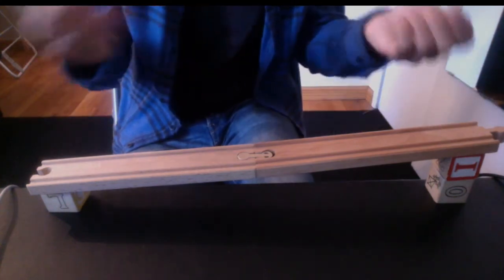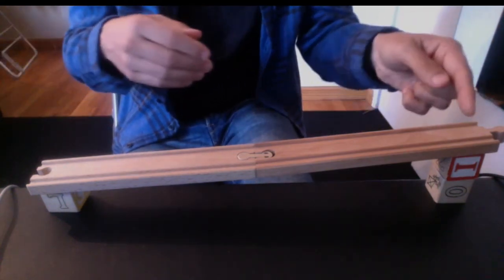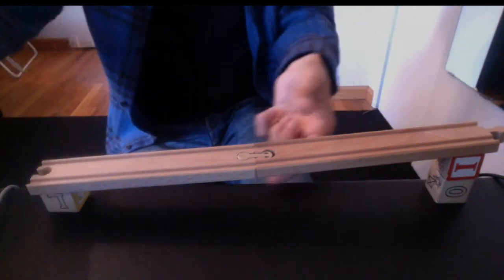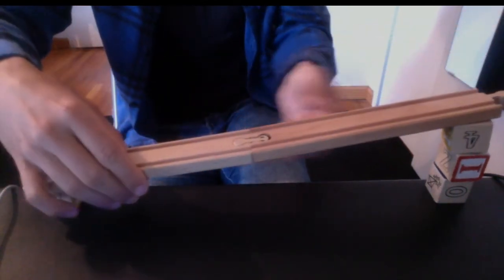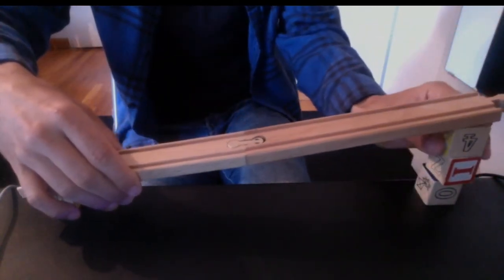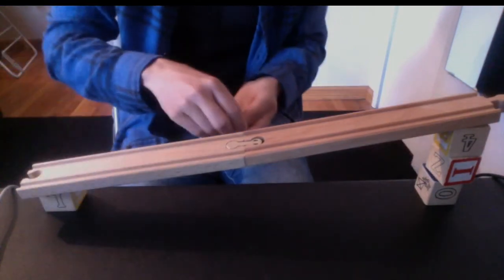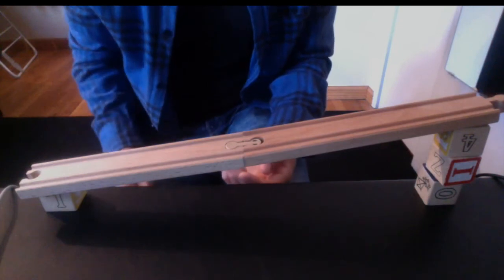So let me put 1 more block over here and leave this side alone. Now the difference in heights is 2 blocks, and the marble rolls down faster.